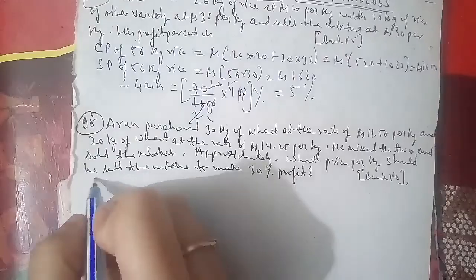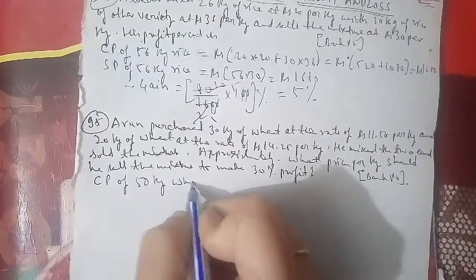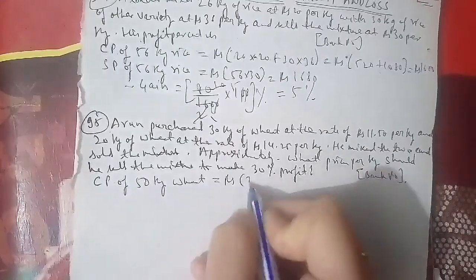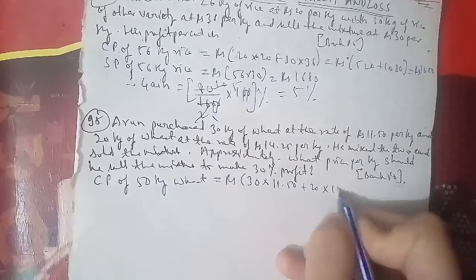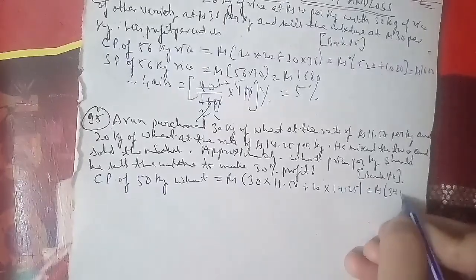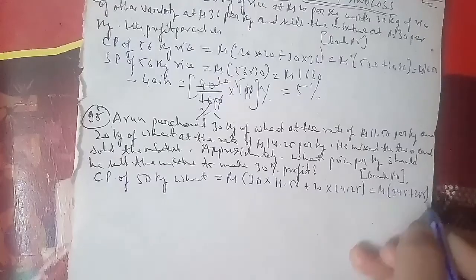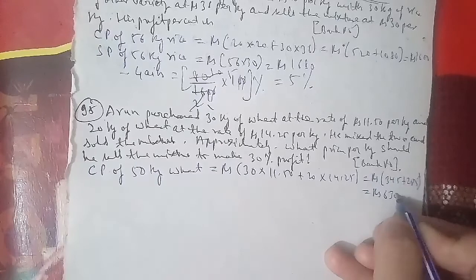The cost price of 50 kg wheat equals rupees 30 into 11.50 plus 20 into 14.25, which equals rupees 345 plus 285, which is equal to rupees 630.